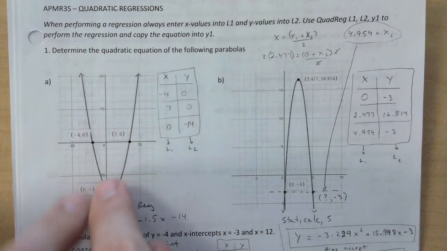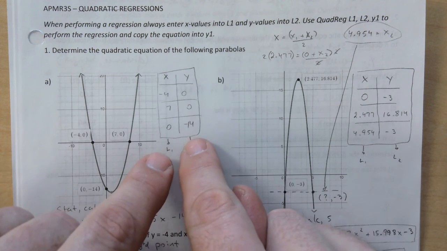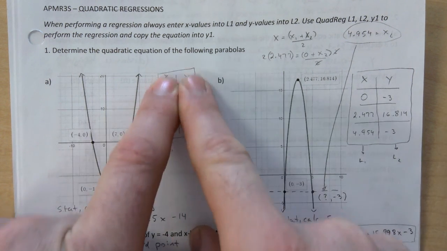So when you have a graph, just grab 3 points. In this case, I labeled them clearly. Just make a table, right? You tell me L1 and L2. This is part of showing your work, right?